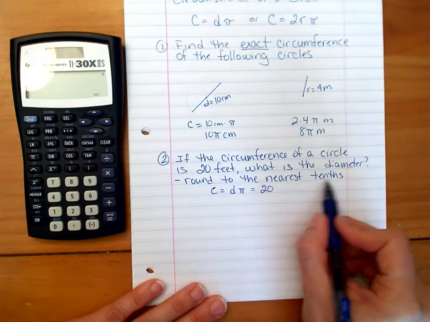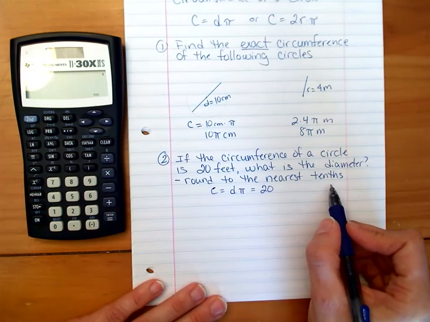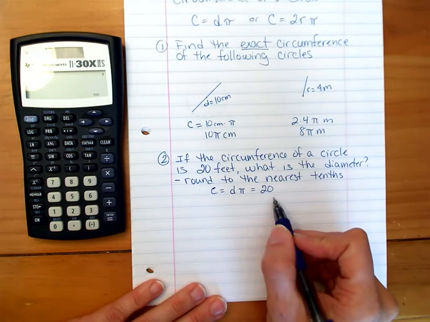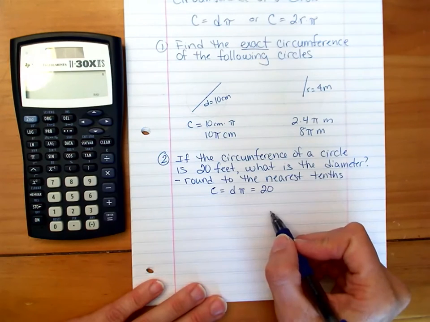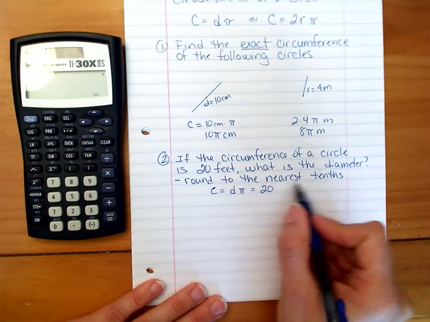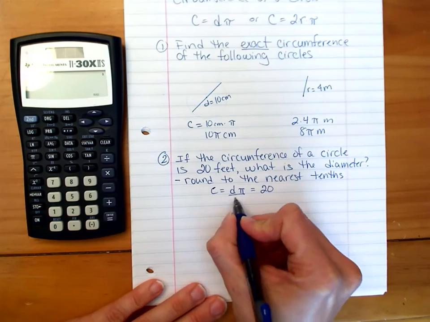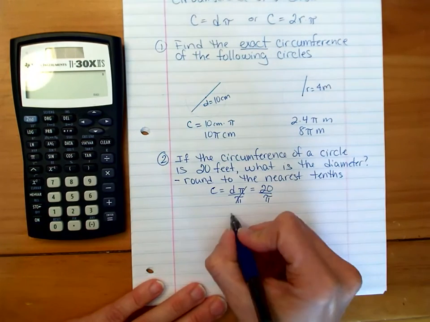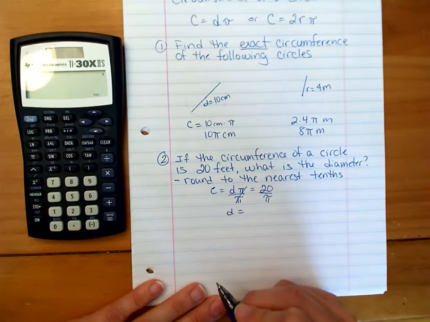Well, they're asking me to round to the nearest tenths, not the exact. If they wanted exact, I would just divide by pi and the answer would be 20 divided by pi. But they're asking for a rounded answer. So I'm going to divide both sides of my equation by pi, because when I do that, the pi's cancel out on that side, and I'm left with d equals 20 divided by pi.